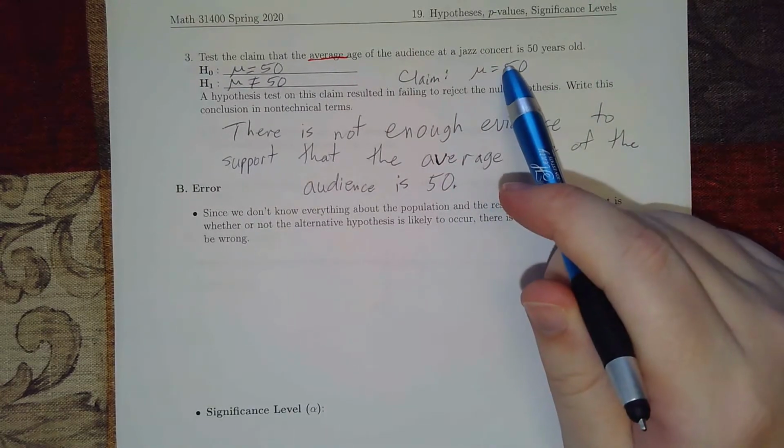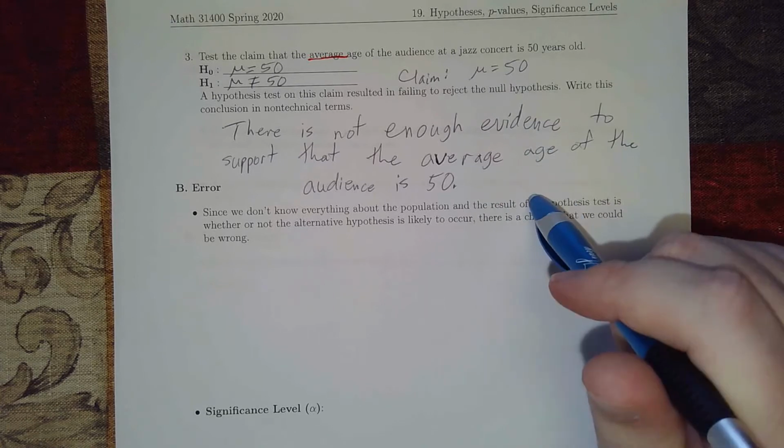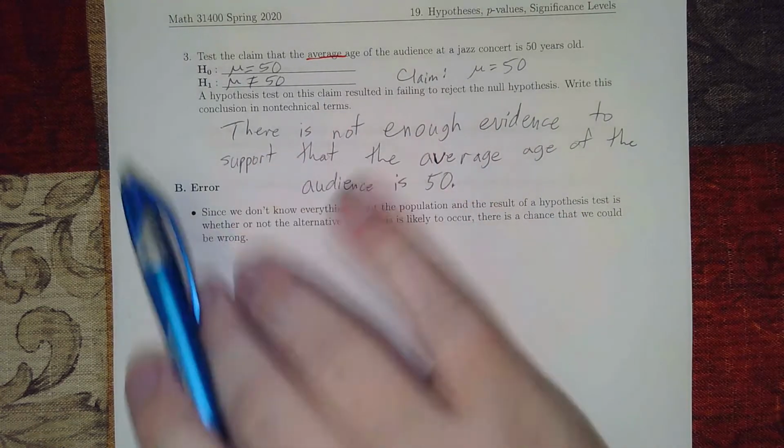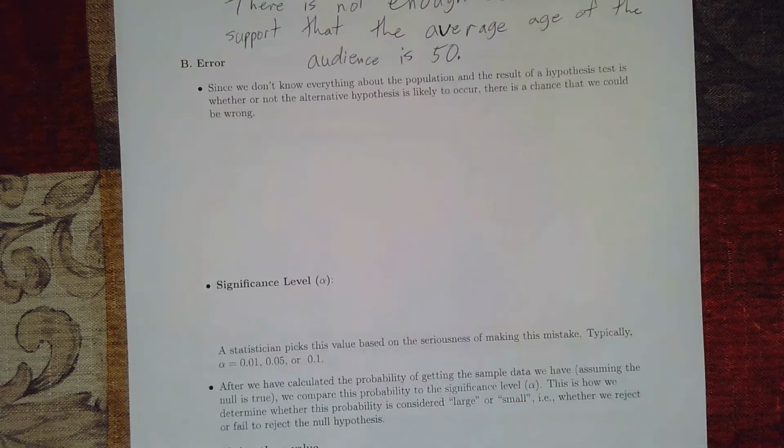I don't know about you, but I'm glad about that. Jazz is pretty cool. I'm a fan of jazz. I'm not 50, so I could see some younger crowd being there, or maybe the claim is that it's actually greater. But we just said not equal to, so I'm not 50. I'm pretty happy about that. Pretty pumped about that result.